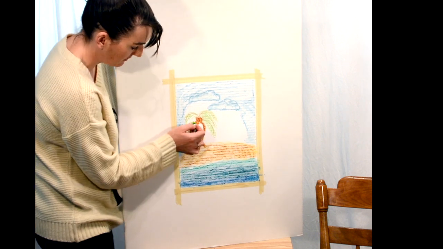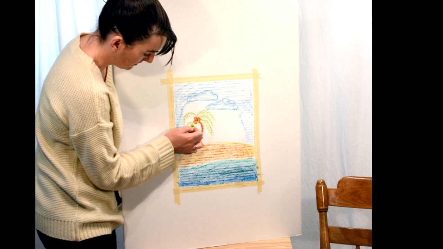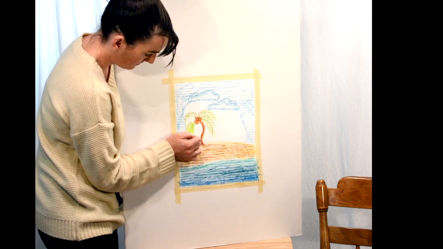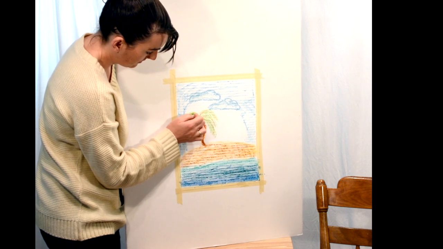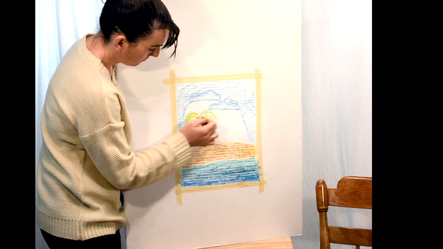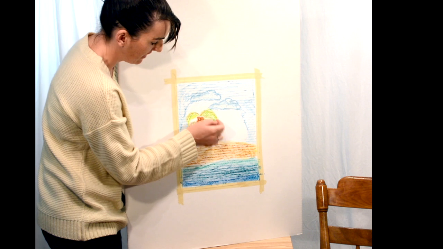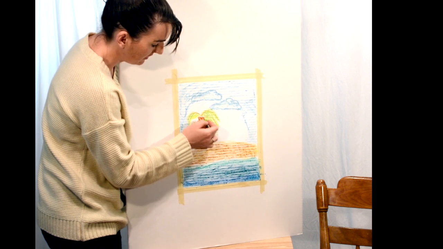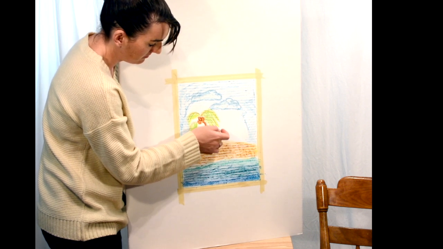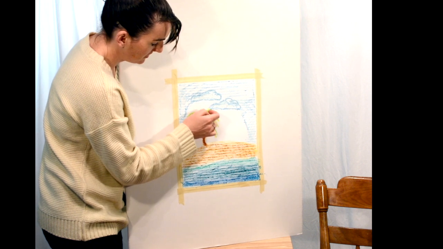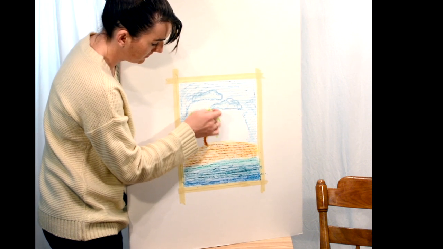Then I brought up a different green to give it some mix-in. And again, with oil pastels, depending on the kind you have, they can be really oily, and you can mix them. But remember, no mistakes, just fun.